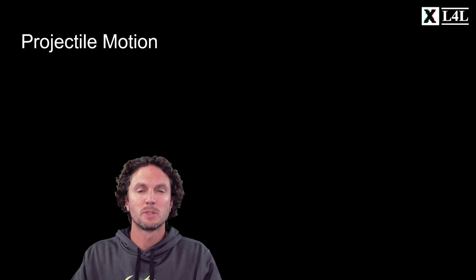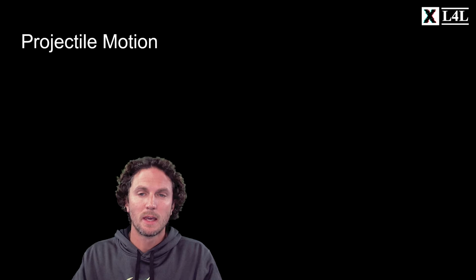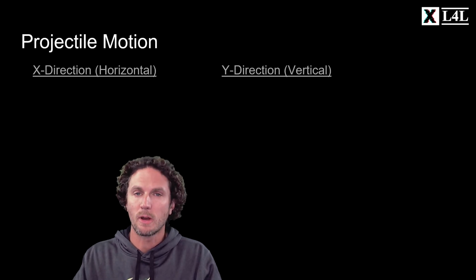So with projectile motion, we now have an object that's moving in two different directions. And as such, one of the first things we want to do is we're going to have to break it down into both the horizontal and the vertical, or the X and the Y direction. Now we're going to focus in first on the vertical direction because, guys, this really is just free fall.